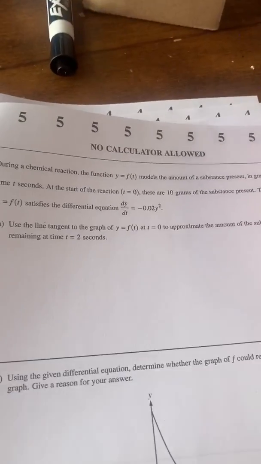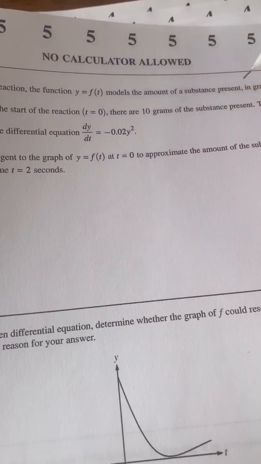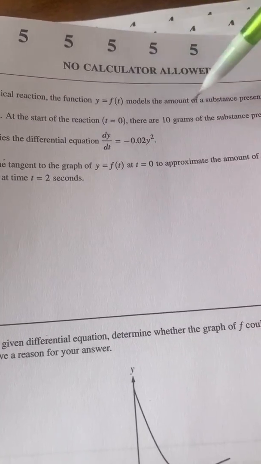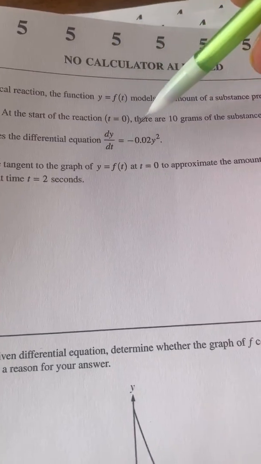All right, guys, back for number 5 here. So it says we have a chemical reaction. This function y models the amount of substance present in grams. At the point t equals 0, there are 10 grams present, so at the start. And then it says the function here has a differential equation here.